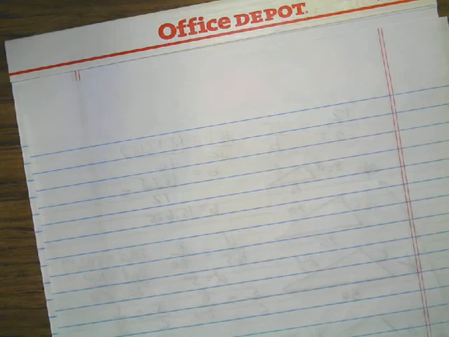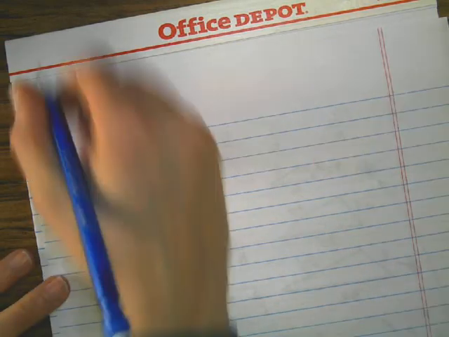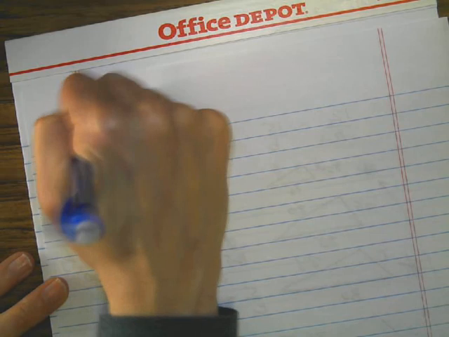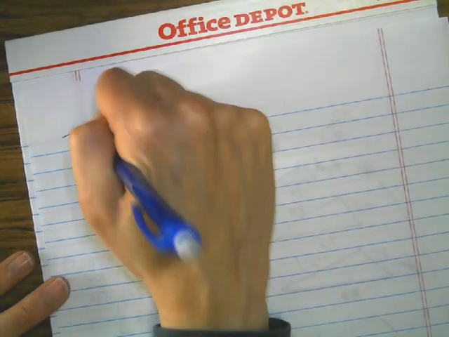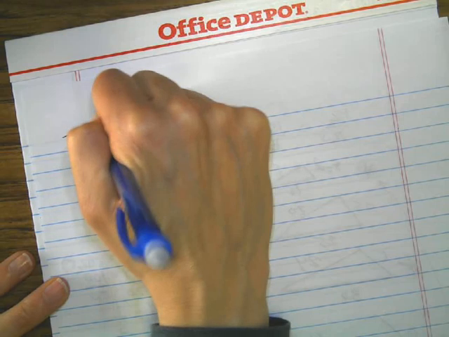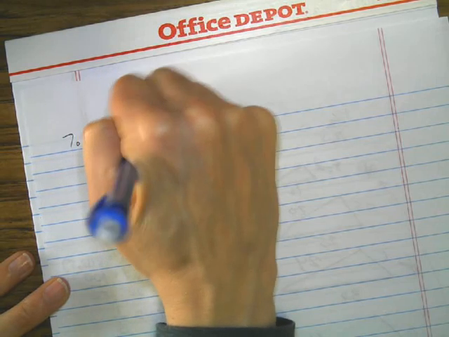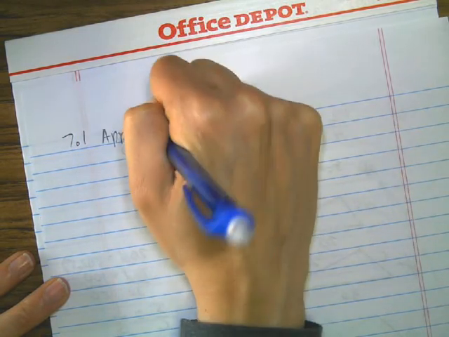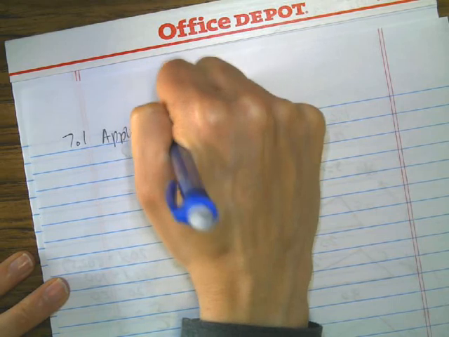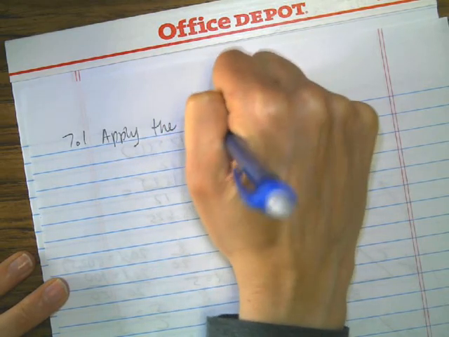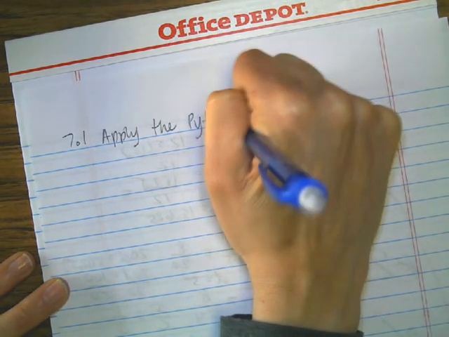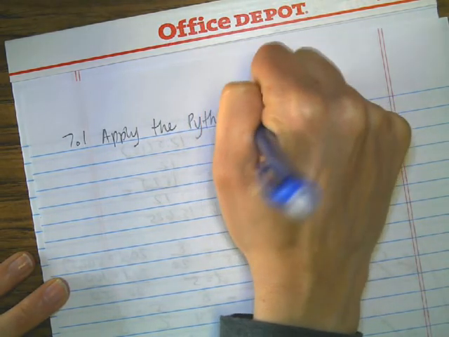Today we are going to talk about the Pythagorean theorem. The section is called Apply the Pythagorean Theorem, which some of you know really well and use already. So for some of you this will just be a good review. Alright, so this is called Theorem 7.1. It's called the Pythagorean Theorem.